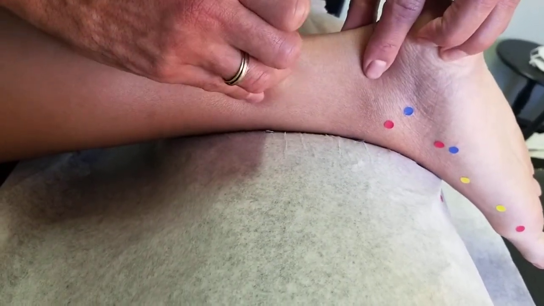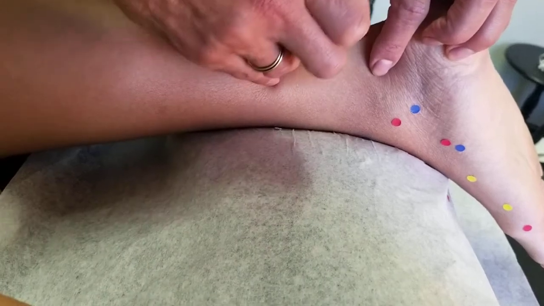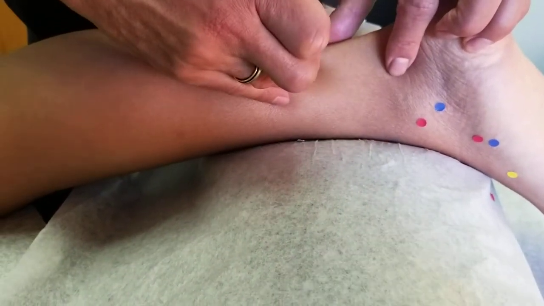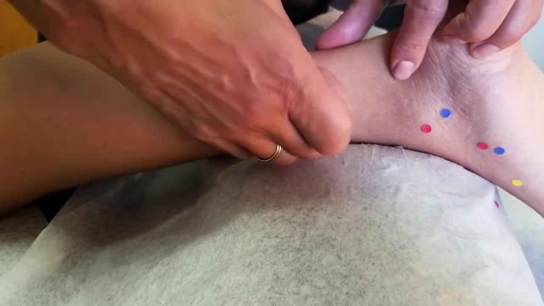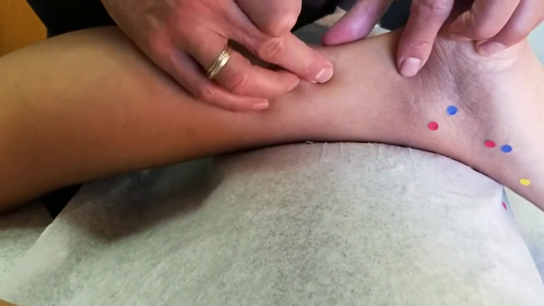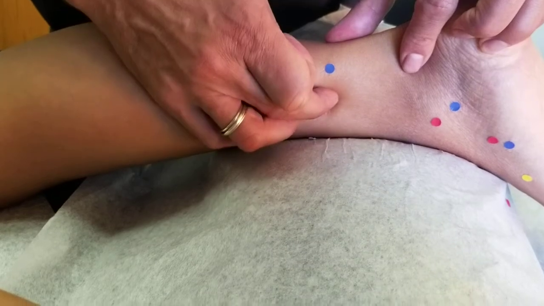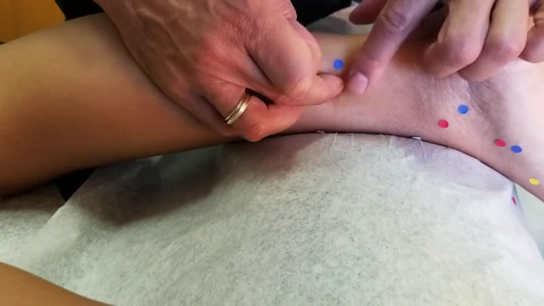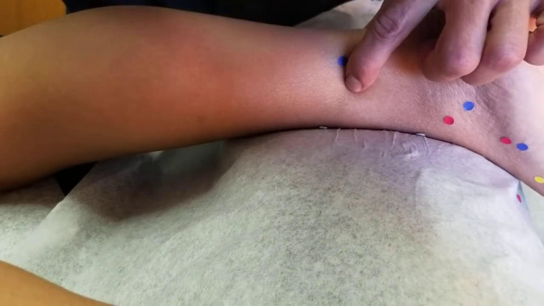Okay? Going more posterior, so not on the tendon, but anterior to where we call the Achilles tendon structure is, we're going to find kidney 7. And then half a tune anterior to that, that's the shin bone already. We're going to go slightly posterior to it. That's going to be the level of kidney 8.